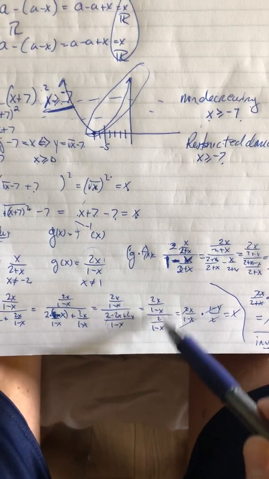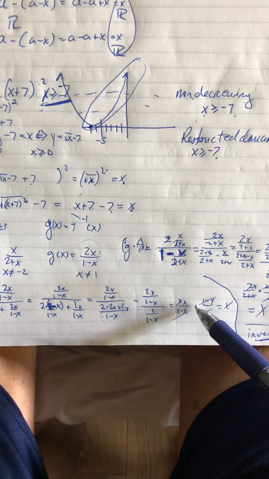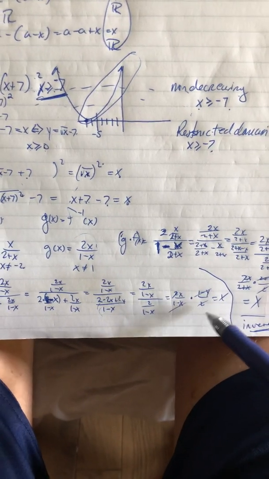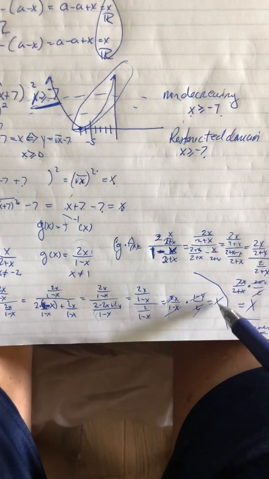I have a fraction over a fraction, so I'll copy dot flip. So I have 2x over 1 minus x times 1 minus x over 2. This 2 and this 2 cancel. The 1 minus x's cancel, and I'm left with x.